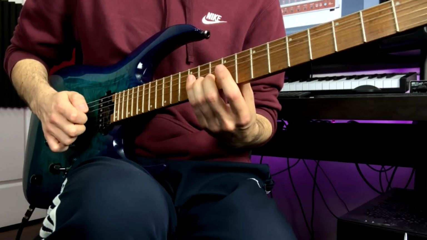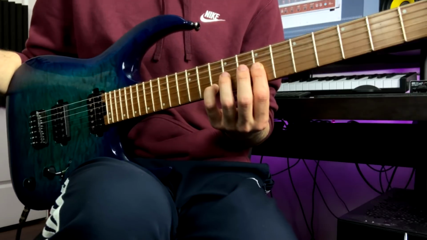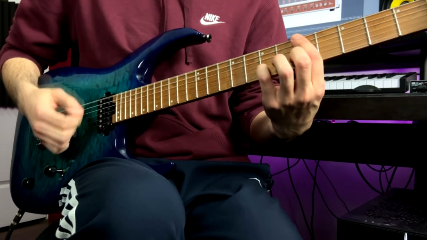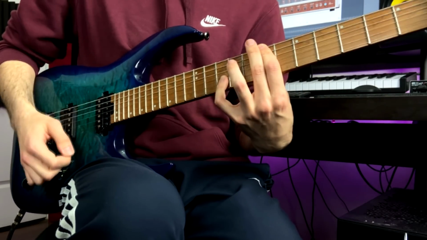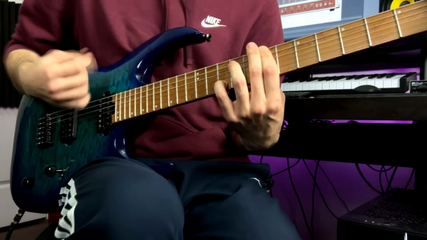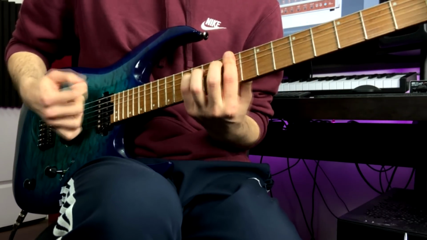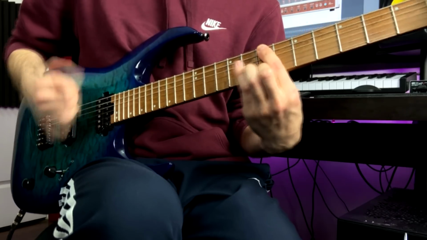For example, if you had this melody in your head from the start, and you wanted to fit the chords around it, with some octave changing and some string changing, you could definitely do that. That's generally what I do.